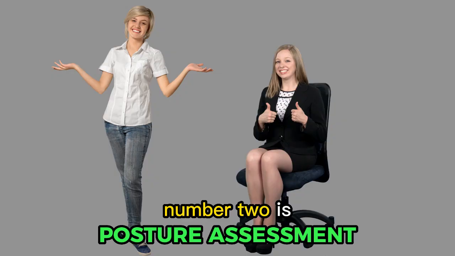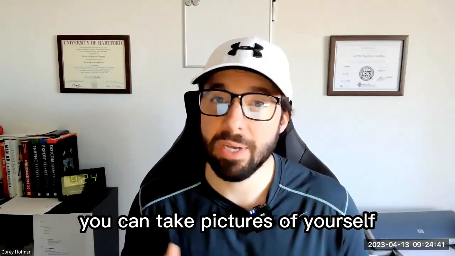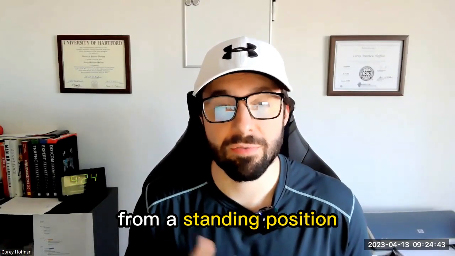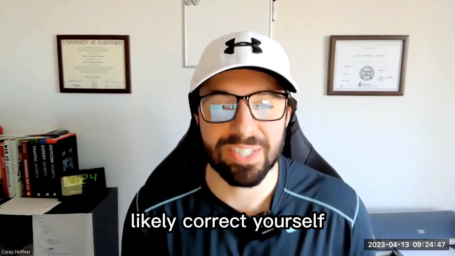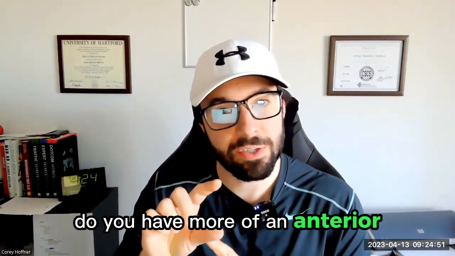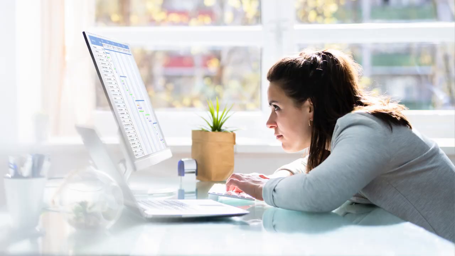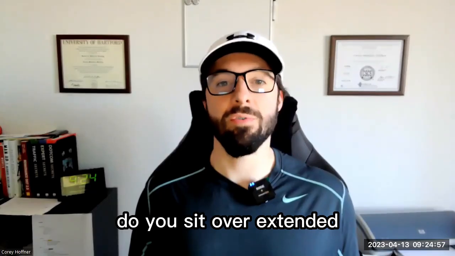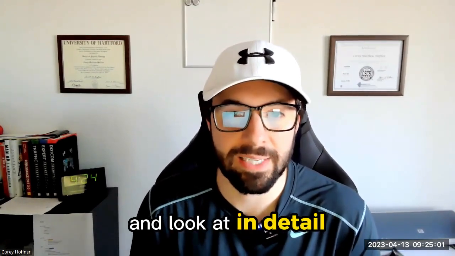Number 2 is posture assessment. So we need to look at your posture in sitting and standing. You can take pictures of yourself from a standing position, from a sitting position. You can have a friend do it so you don't likely correct yourself. But it's really important to see what your posture looks like. Do you have more of an anterior forward pelvic tilt? Do you have more of a posterior backwards pelvic tilt? Do you sit like this? Do you sit overextended like this? Those are all important things that we need to address and look at in detail.